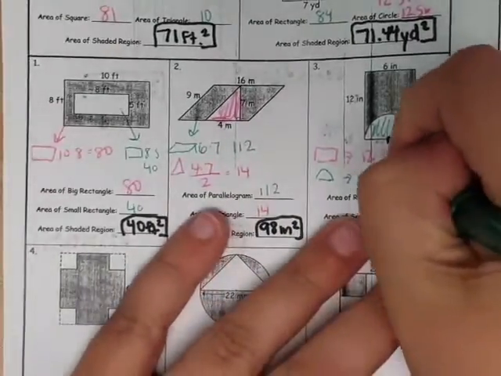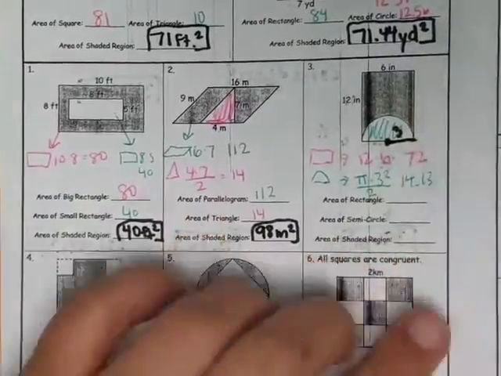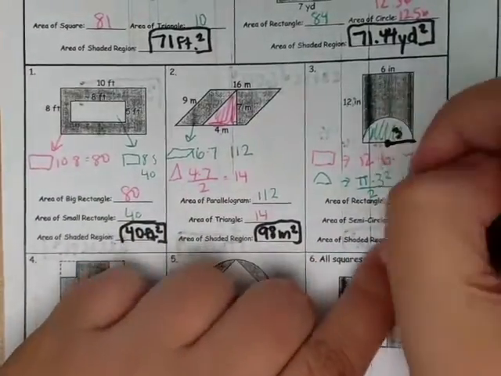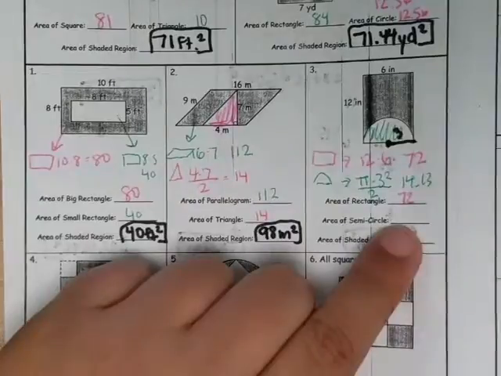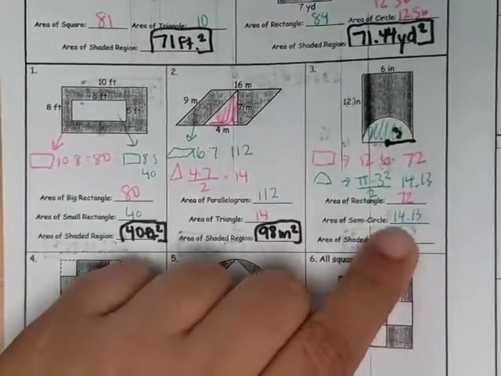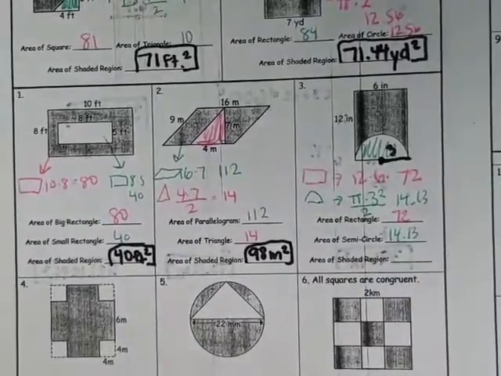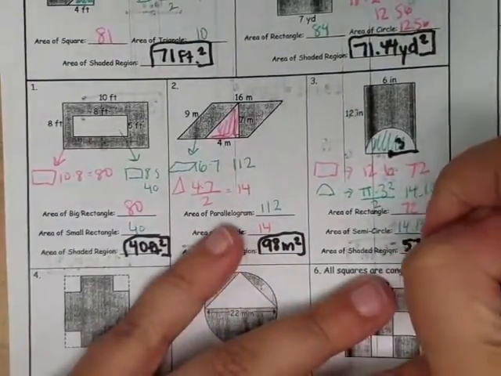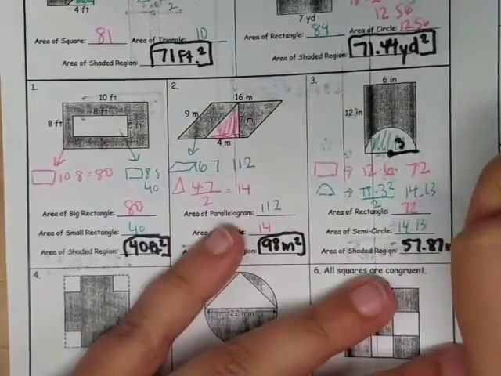And I get 14.13. So I'm going to fill in what I know. So I know that the rectangle is 72. I know that the semicircle is 14.13 inches squared. And then the difference between the two is 57.87 inches squared.